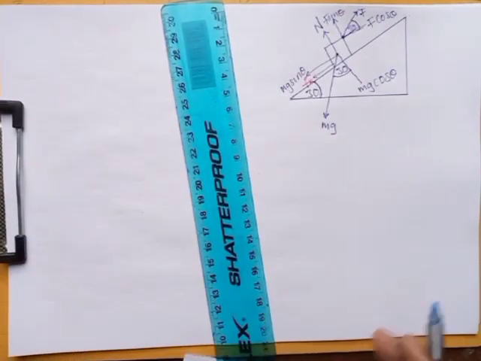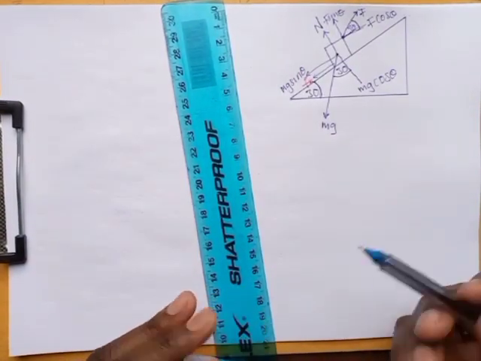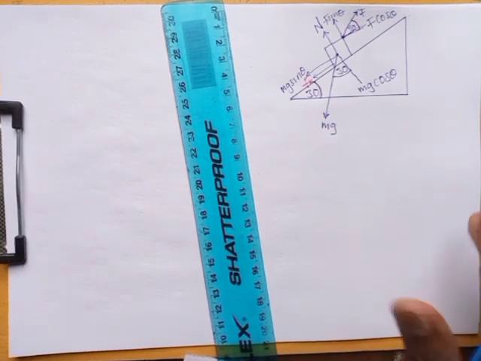All right, so if we come here now, it seems like we are done with the free body diagram. All the forces that are there now.